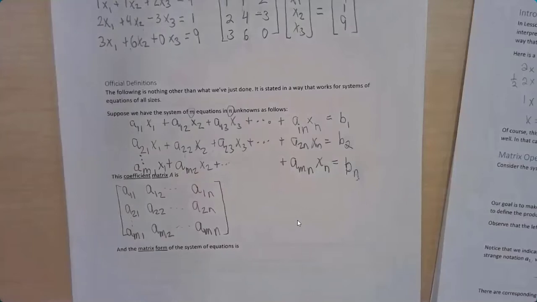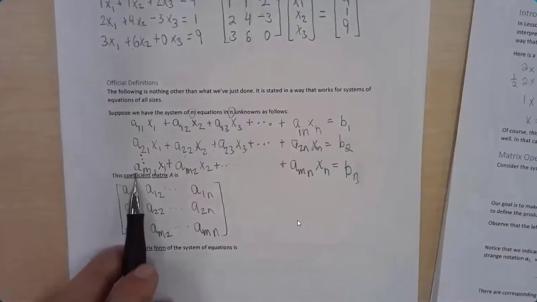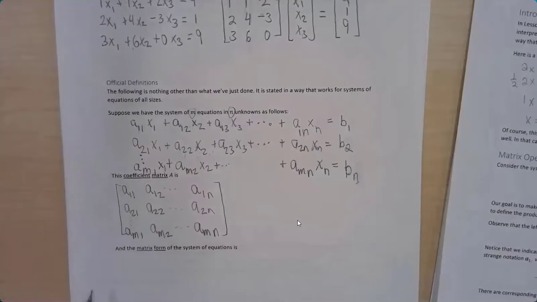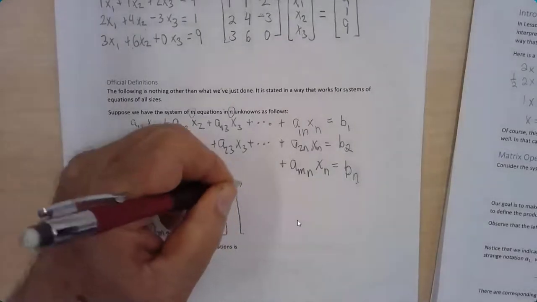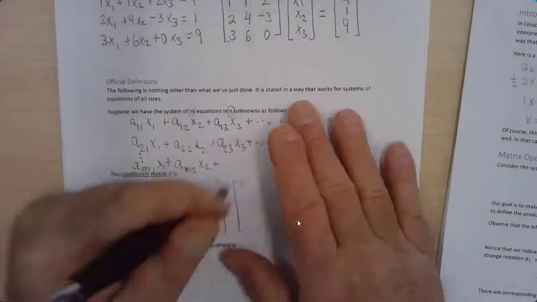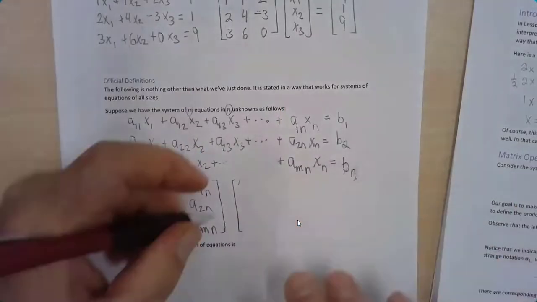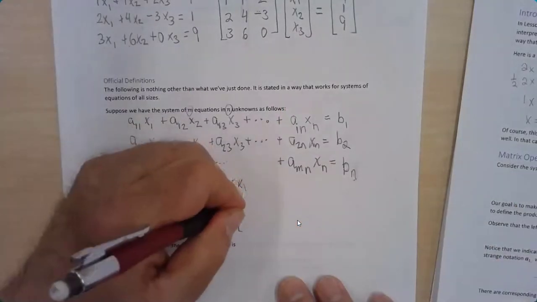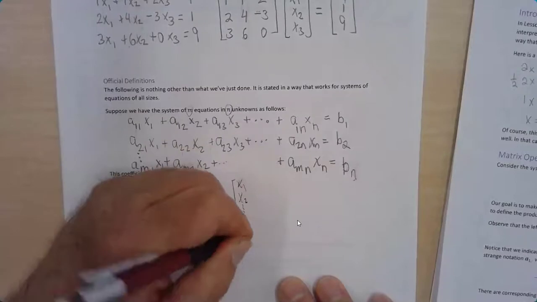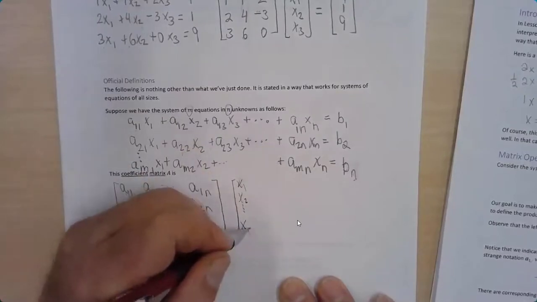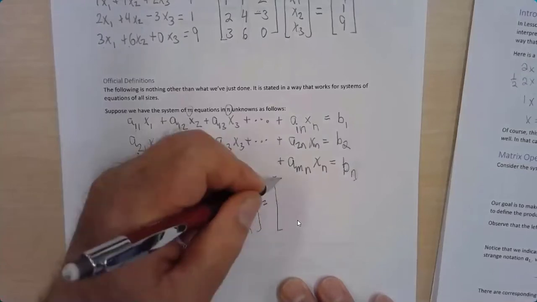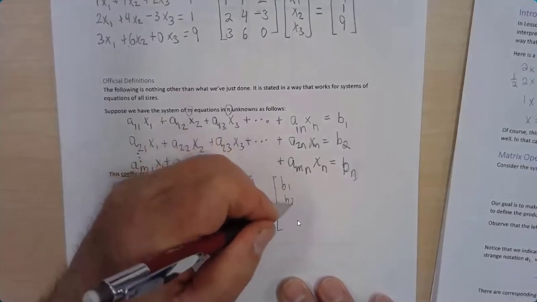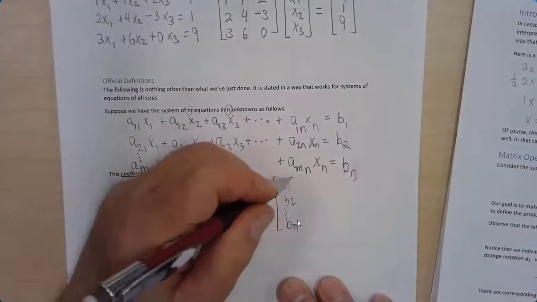And if you wanted to write out the whole system, the matrix form for the system of equations is next. You could just get it here. X1, X2, Xn equals B1, B2 through Bn.